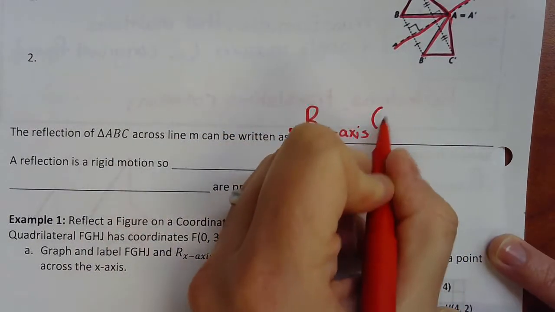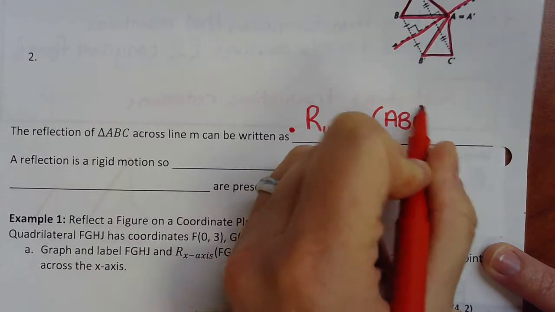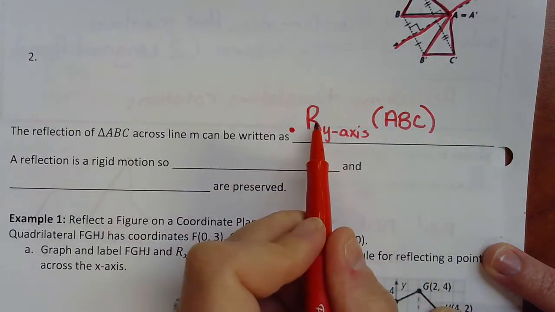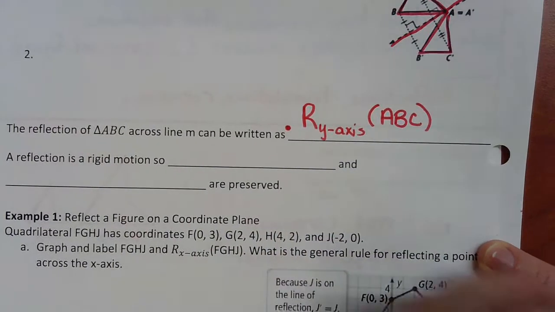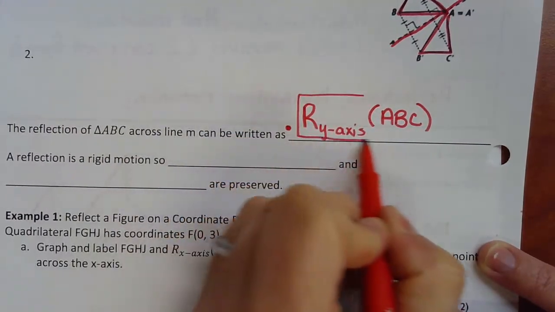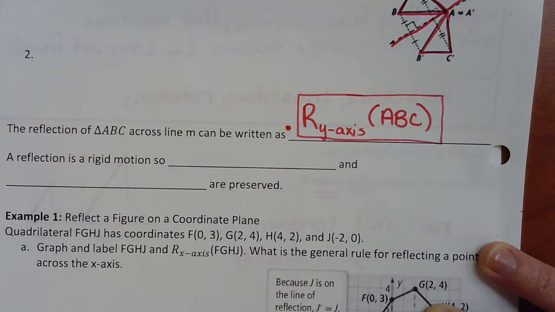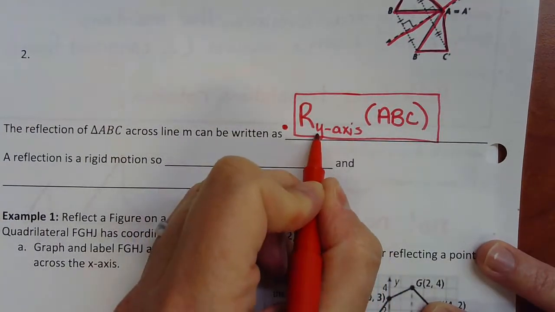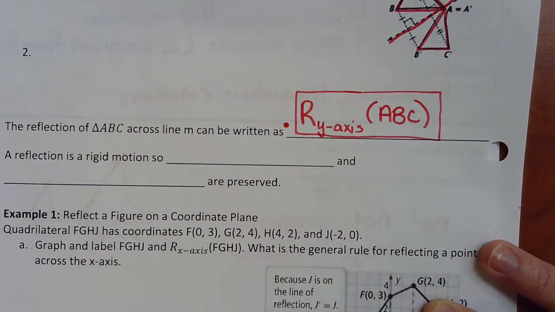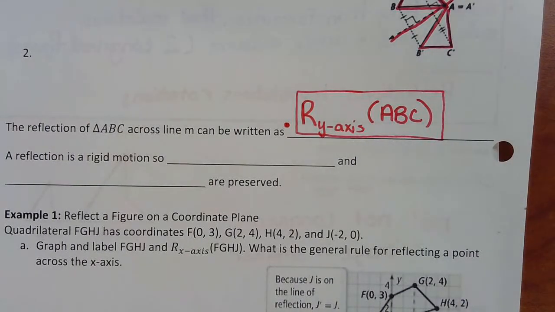And then they'll put, for example, A, B, C. So this means a reflection over the y-axis of ABC. This is one way you could see it written for you, but they also could just say, reflect this triangle over the X or Y axis. And we are only going to be reflecting over the X and Y axis at this time. So you should be good to go there.